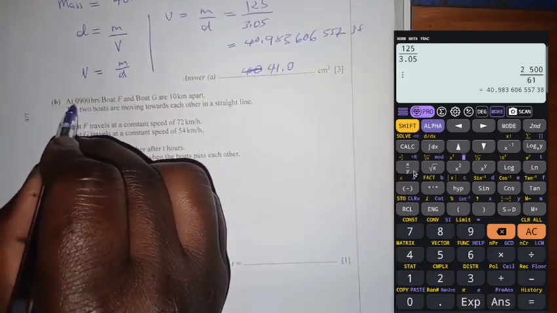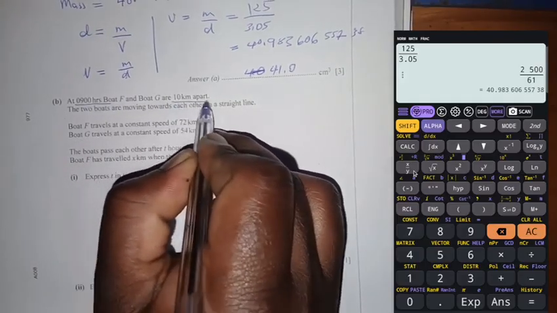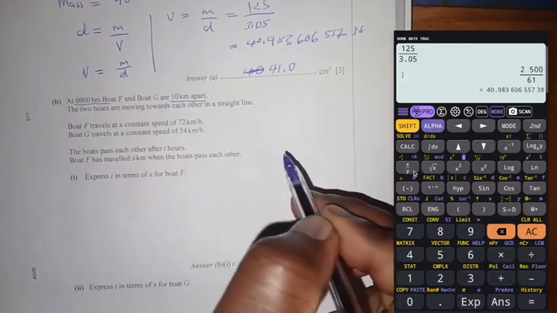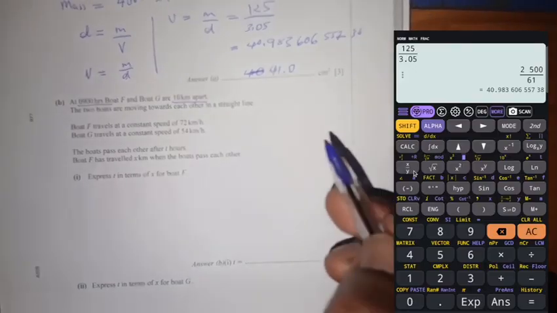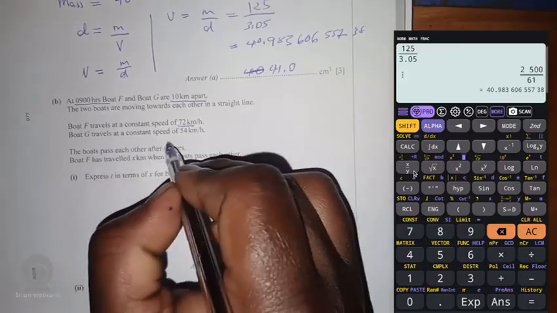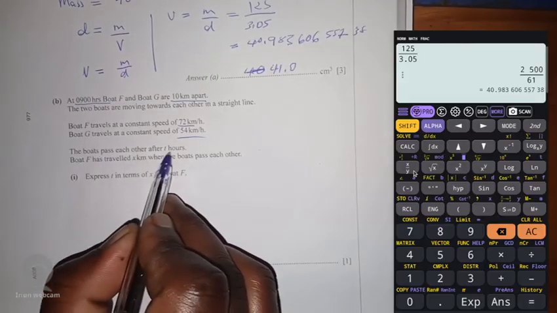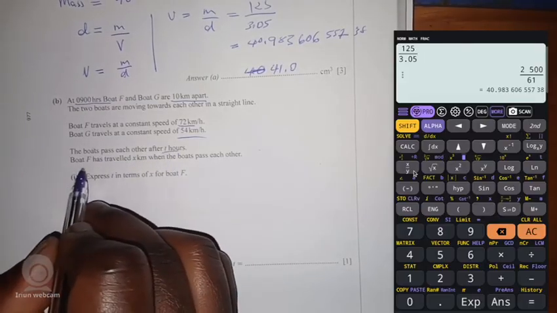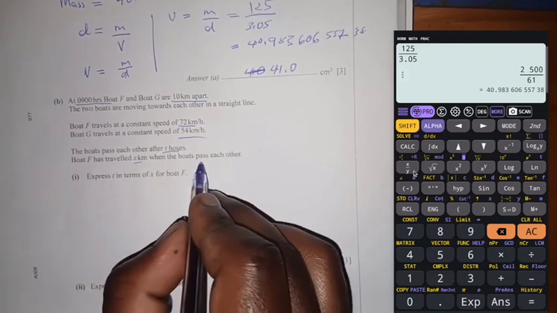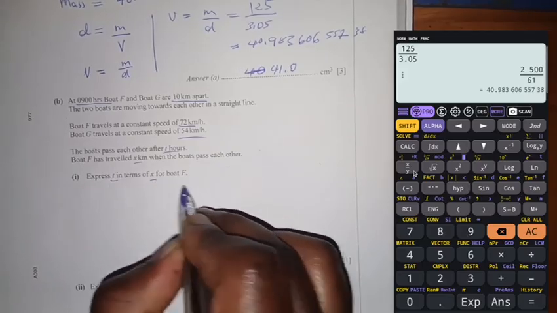At 9, both F and G are 10 kilometers apart. The two boats are moving towards each other. Boat F travels at this speed, boat G travels at a constant speed. The boats pass each other after T hours. Boat F has traveled X kilometers when both pass each other. Express T in terms of X for boat F.